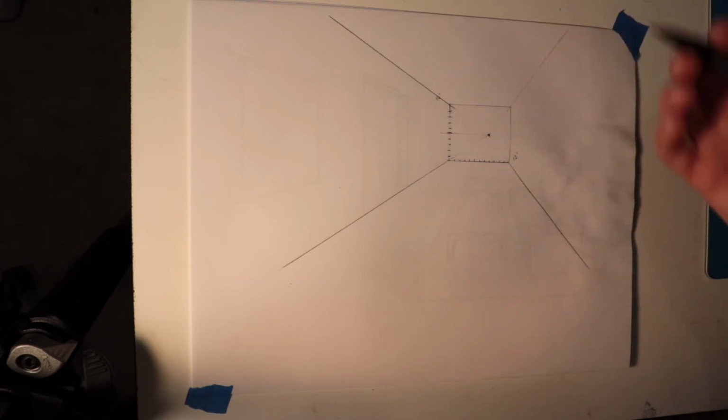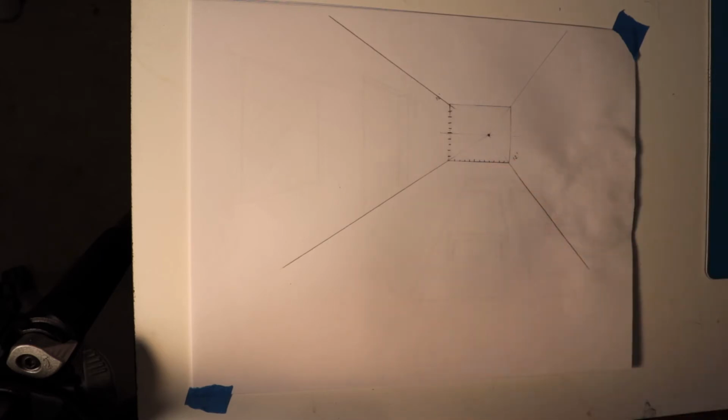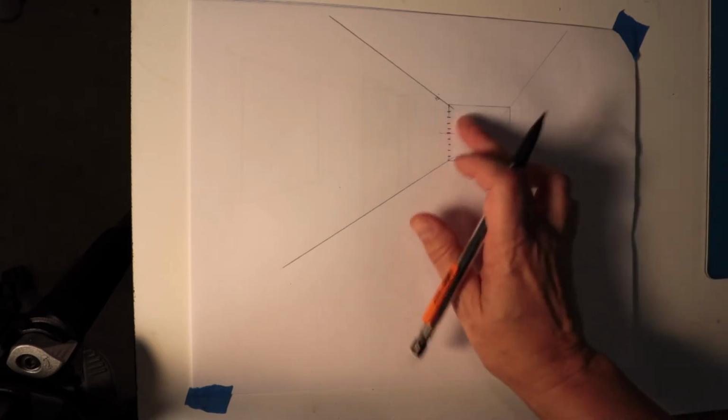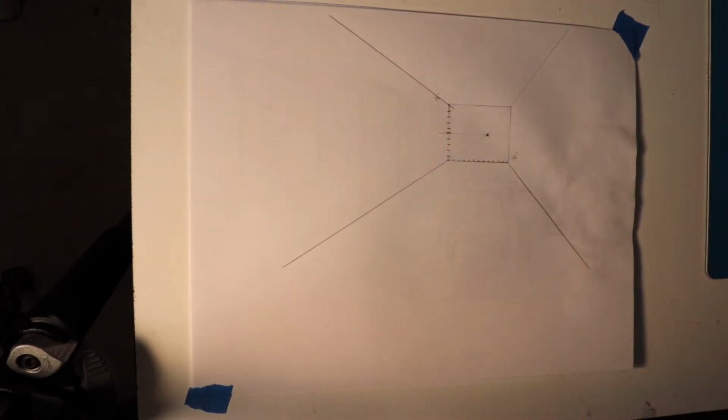And if we're seeing too much ceiling, then it's almost like we would be standing up against the back wall because there wouldn't be much floor space. Okay, so the next thing we want to do is use the back wall, the vanishing point, and the tick marks to find where we would put a doorway.